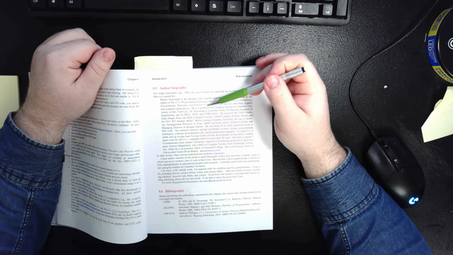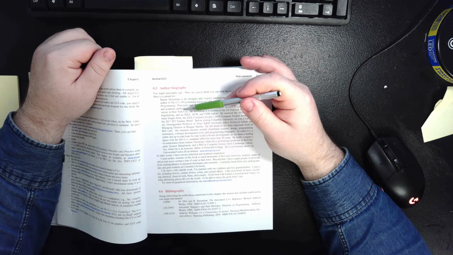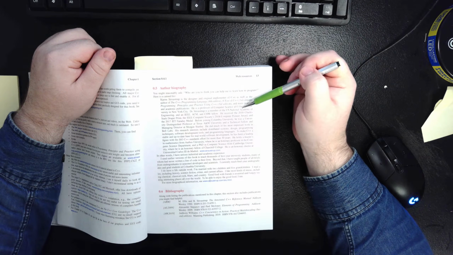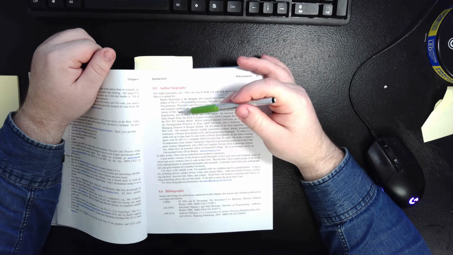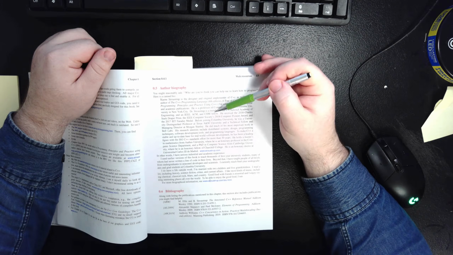He is a professor of computer science at Columbia University in New York City. Dr. Stroustrup is a member of the U.S. National Academy of Engineering and an IEEE, ACM, and CHM Fellow.